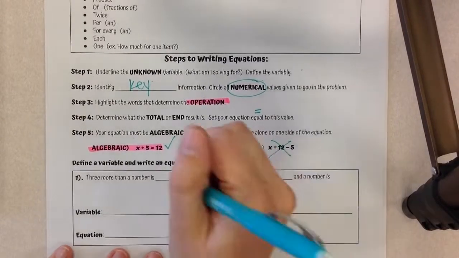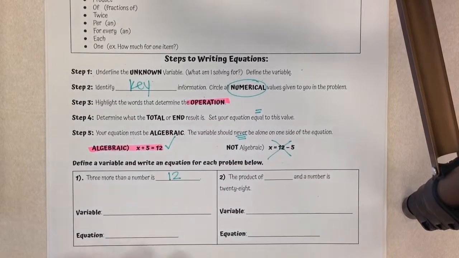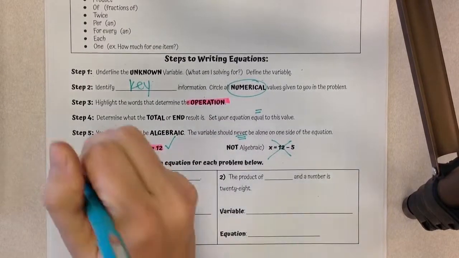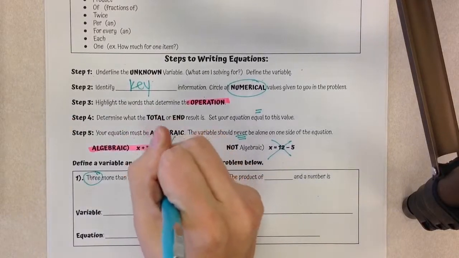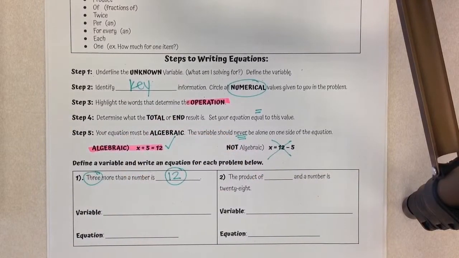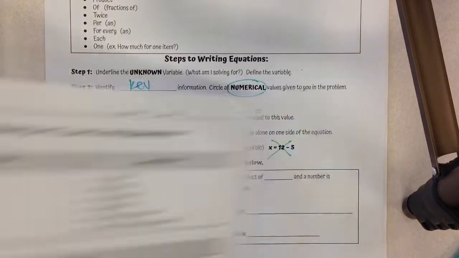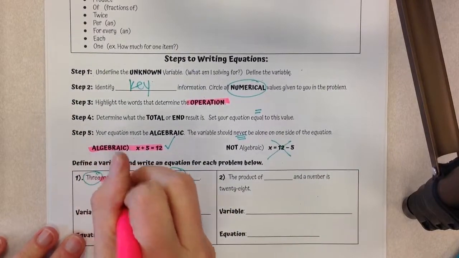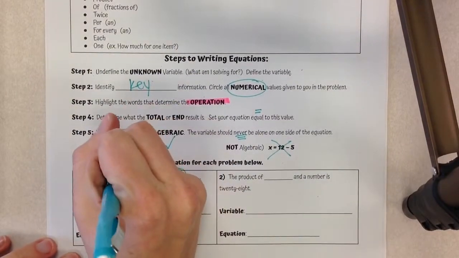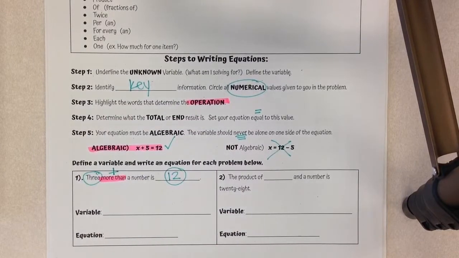3 more than a number is 12. So first thing I'm going to do, I think that's easiest to actually start with, is to circle the numerical values. So I see 3 and 12 is given to us. Then I'm going to use my chart. I'm going to highlight the word that means the operation. Looking at this, the words that tell us the operation here, more than, tell us addition. So I'm going to highlight more than. I'm going to write a little plus above that because that tells me we're using addition in this problem.